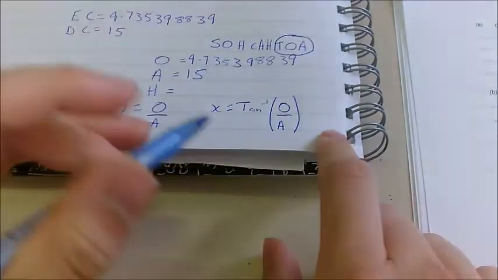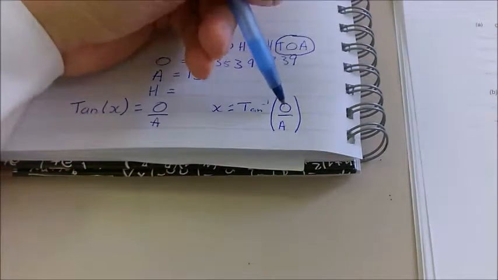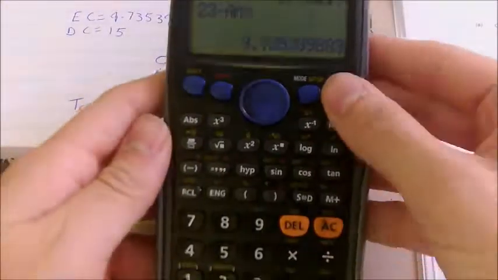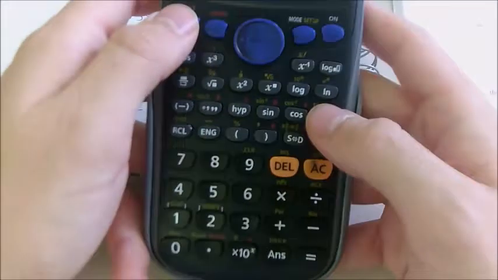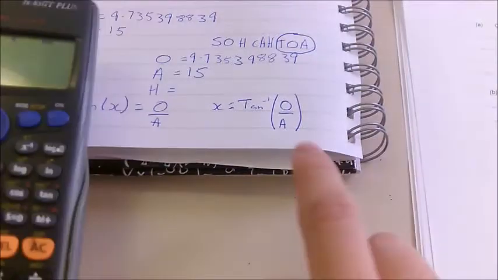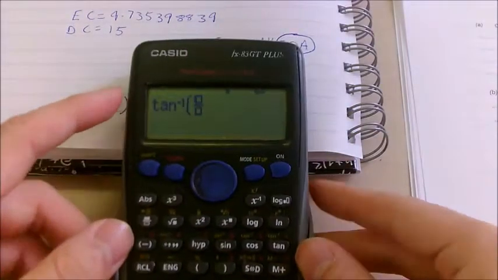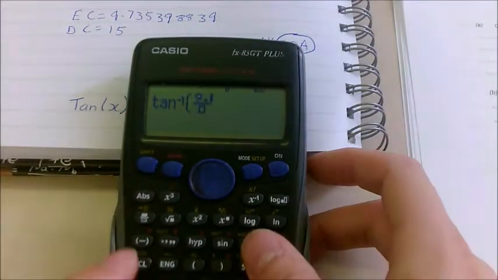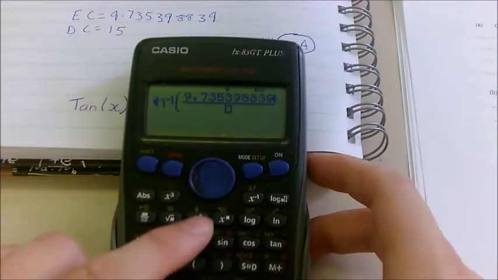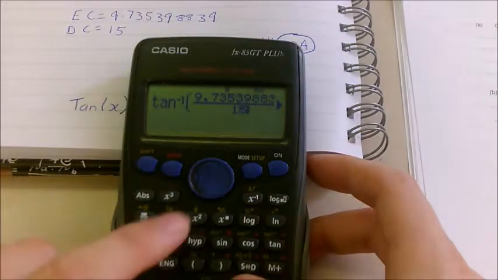So when you're calculating, I'm not going to write O and A in, I'm actually going to write the numbers in. So here I've got shift tan, and I'm going to make a fraction because I've got O over A. So the opposite was 9.735398839 all over 15.